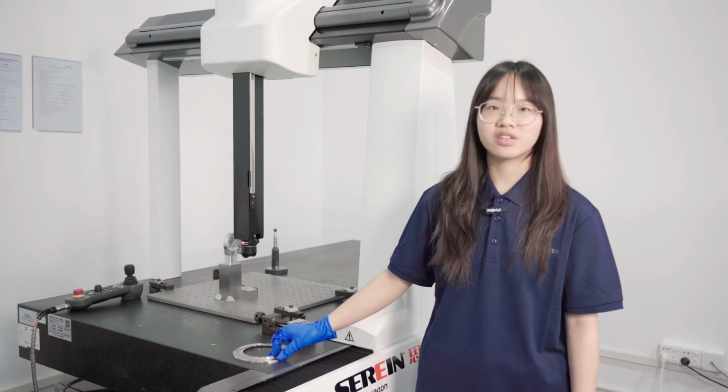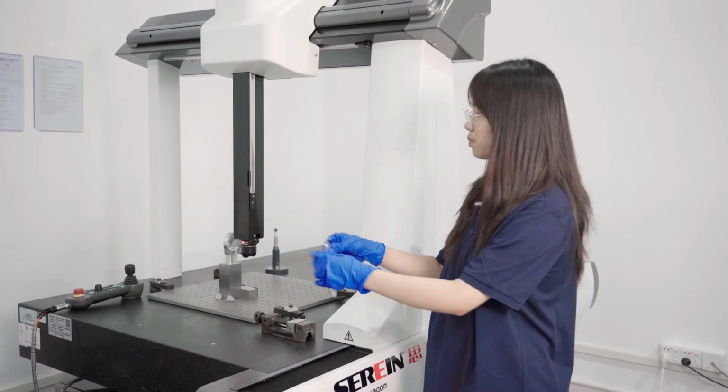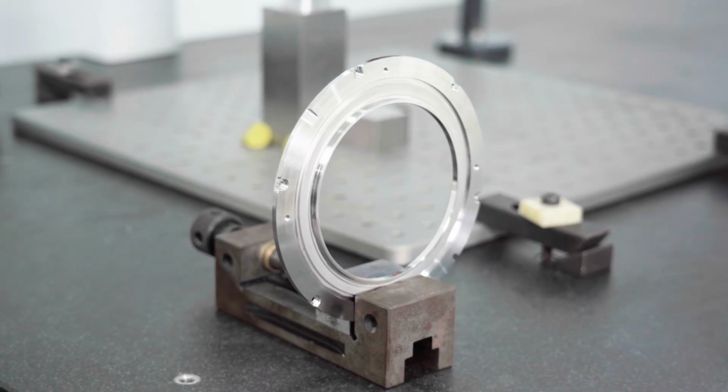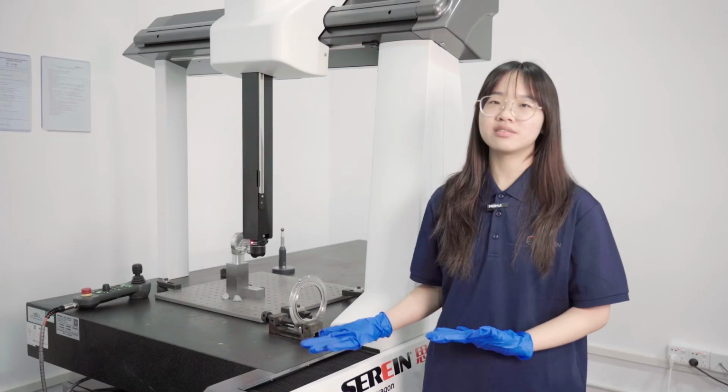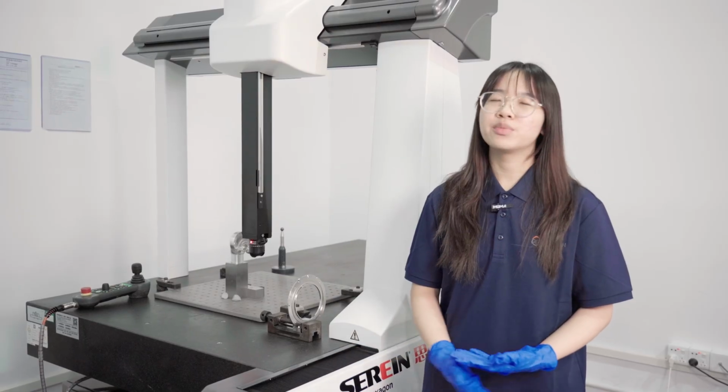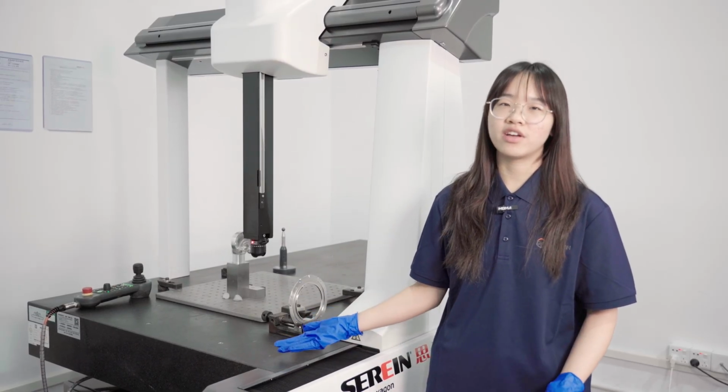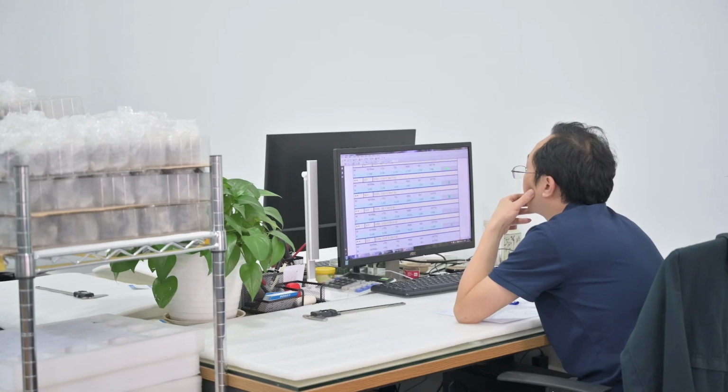To avoid this, we use a dedicated fixture to hold the part vertically. Then we calculate the measurement point again. By changing the inspection setup, we remove the influence from the table surface and get a more reliable result.